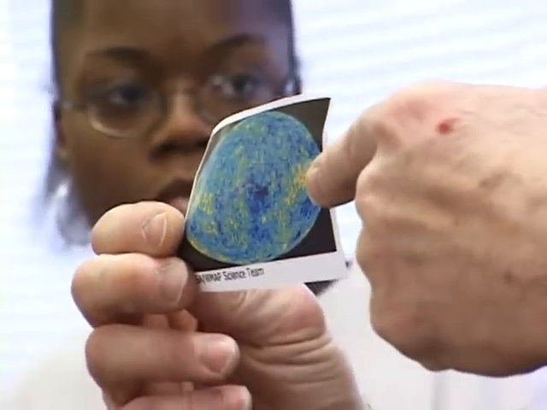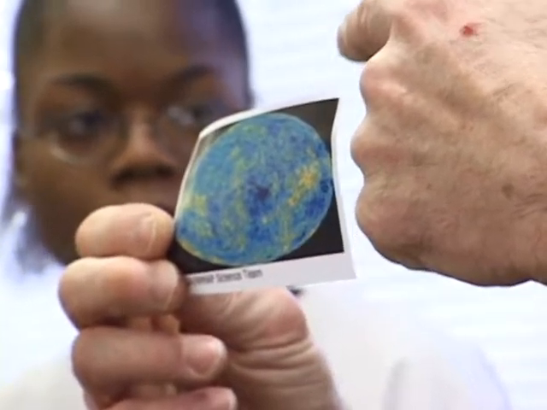So what you are looking at here is something that is older than anything else. This is the light, or at least a conception of the light that was around 300, 400,000 years after the Big Bang. Anybody want to make any comments or questions?